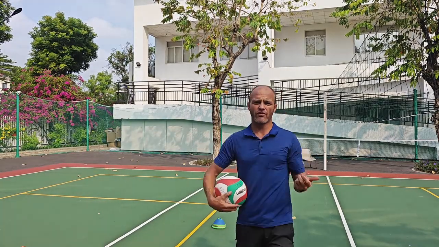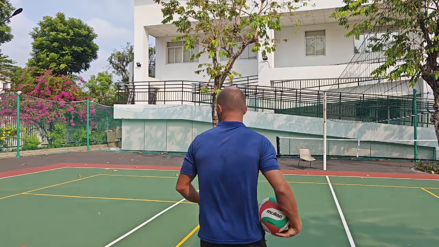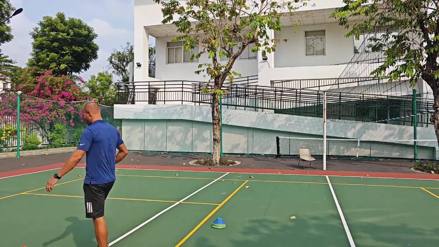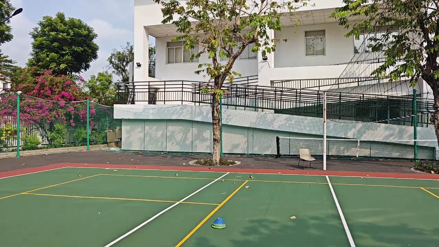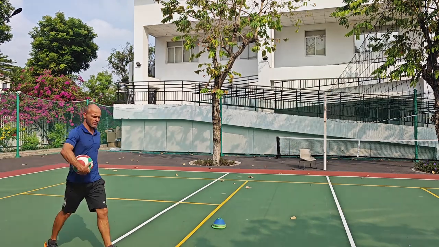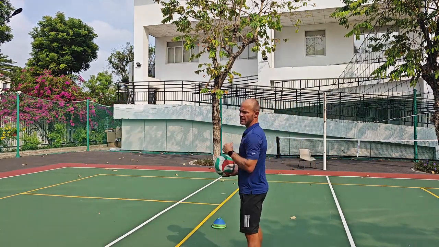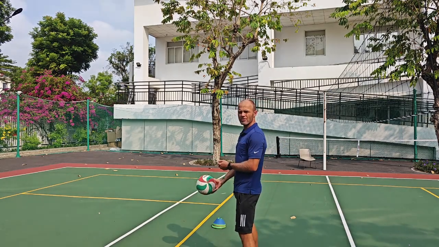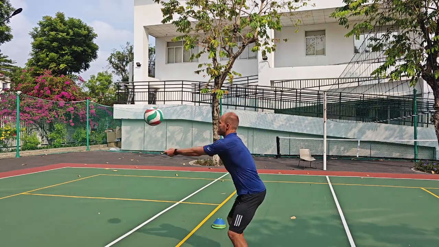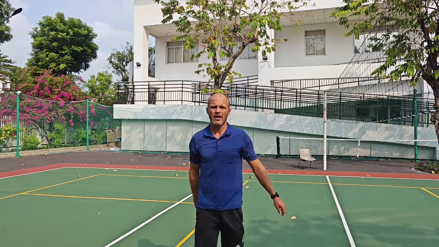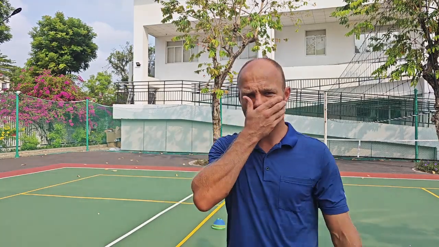Okay, but for more advanced students, to differentiate, I would move these cones a bit further away. Make it a bit more difficult for these guys to play towards each other, because now I have to hit into that guy's hands or girl's hands, and it's a bit further away. Okay, like that. And then we play like that.